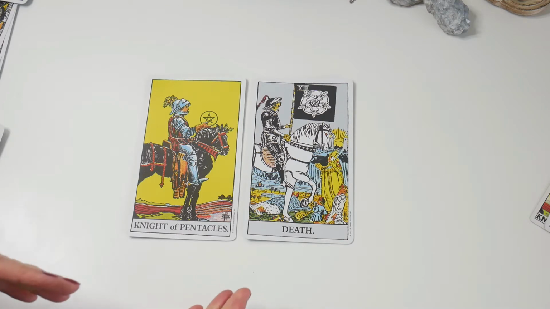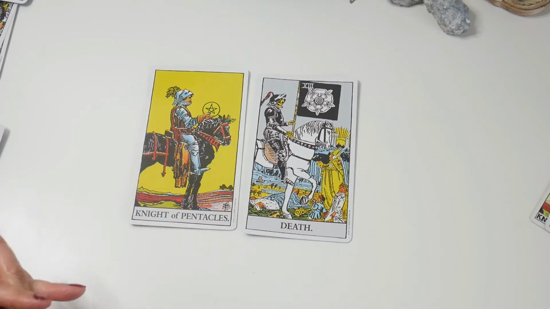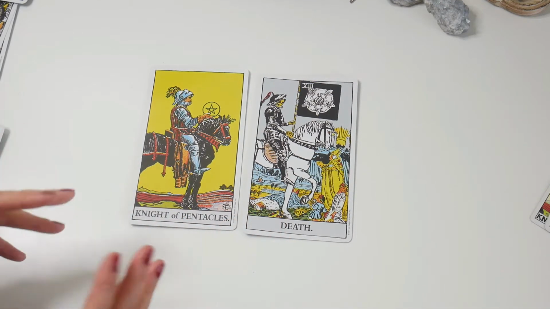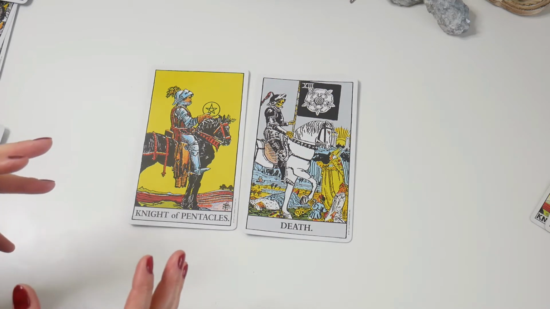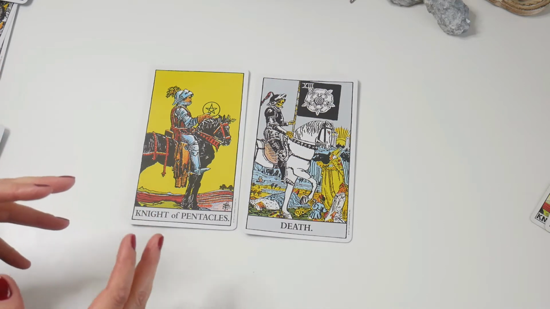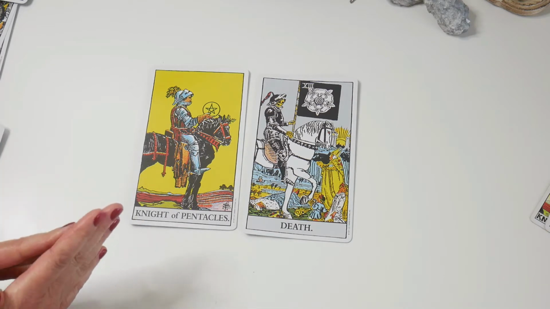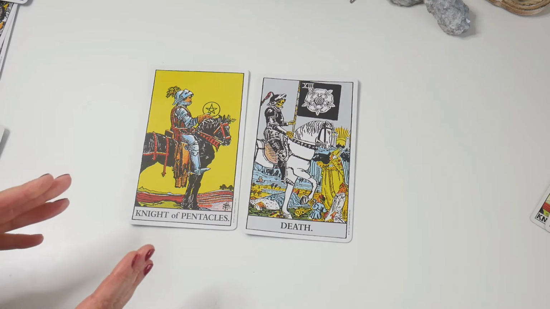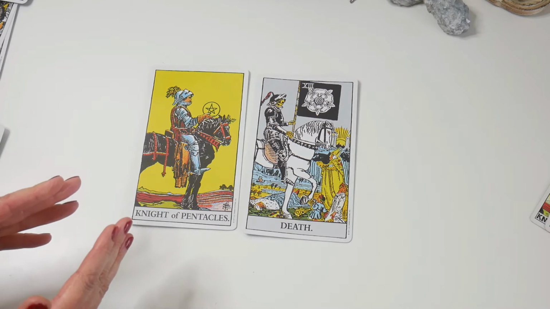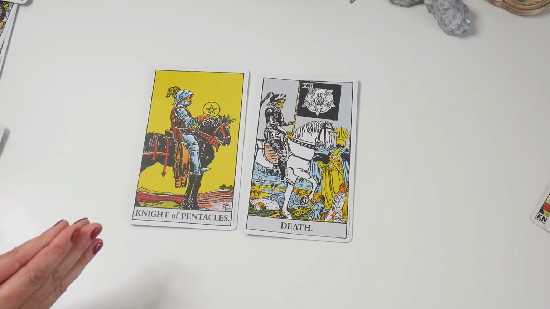So the Death card being upright and the Knight of Pentacles card being upright, saying that it hasn't reached a stage yet where there is kind of a mighty showdown in any shape or form. The Knight of Pentacles is staring at death. He's looking at him and he's hoping that he can possibly cheat death in some way and hold on to the way he's been doing things for a long time.